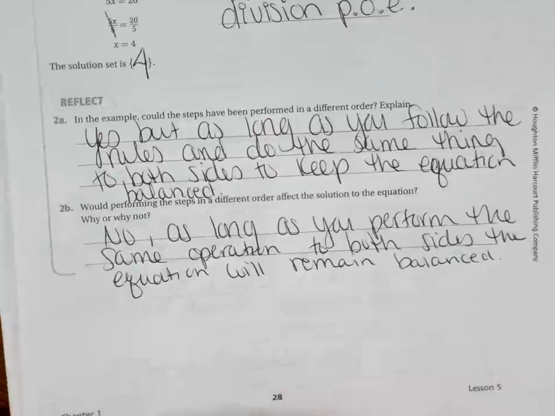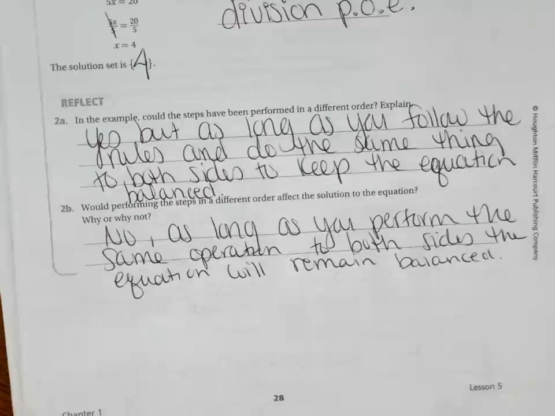Right? The solution is the value that makes it true. So the order of the steps isn't going to change that. The solution is the solution no matter which way you get to it, as long as you're following the rules.